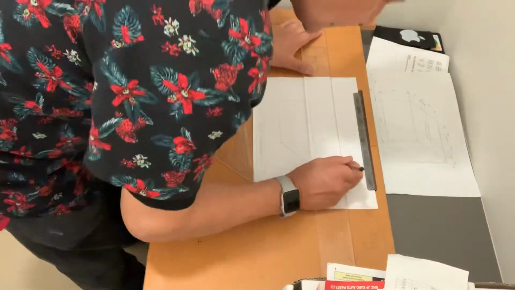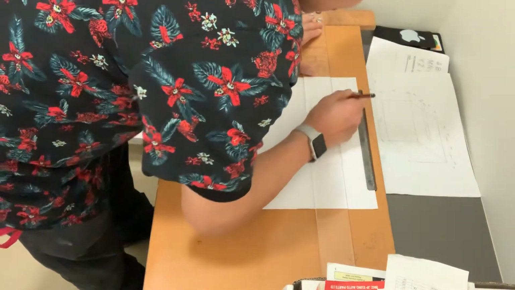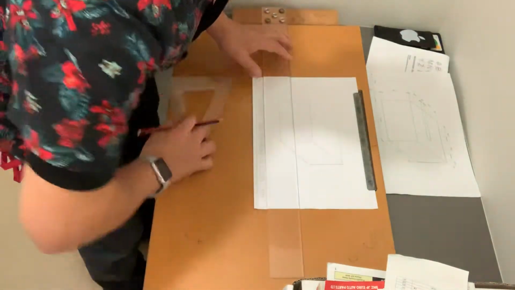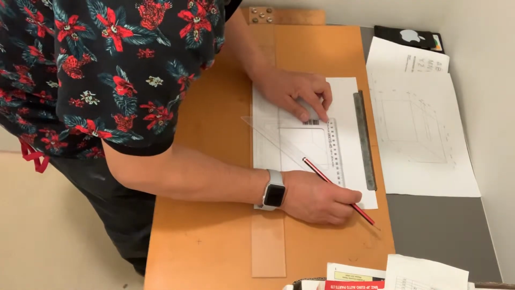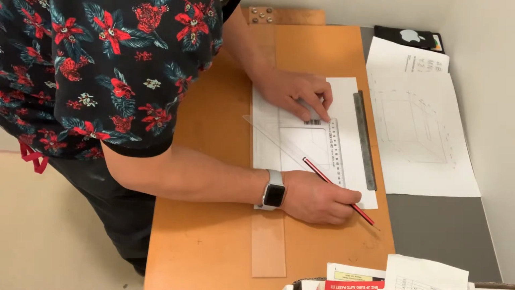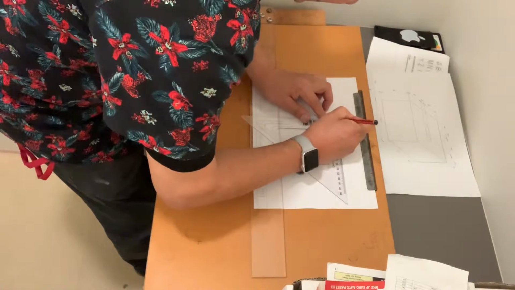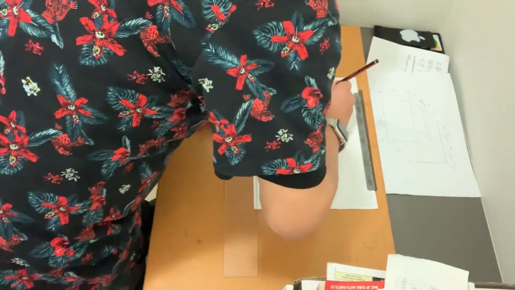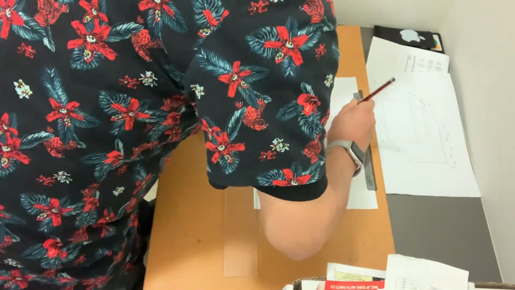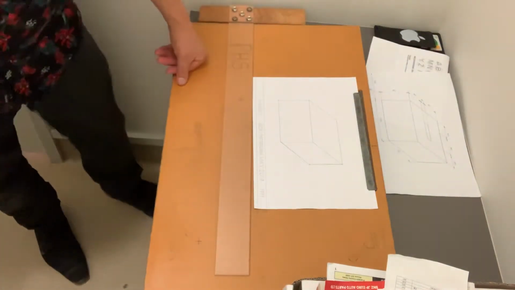Always let your horizontal lines go first, because in that way you can easily join the points. Using the 45 degree ruler. There you are. There we complete it.